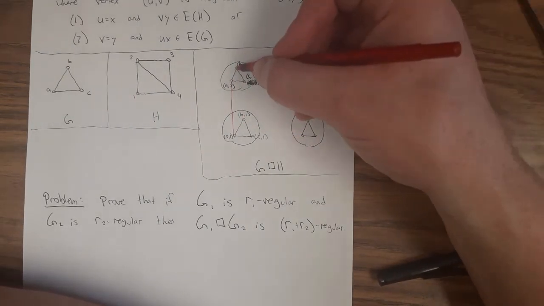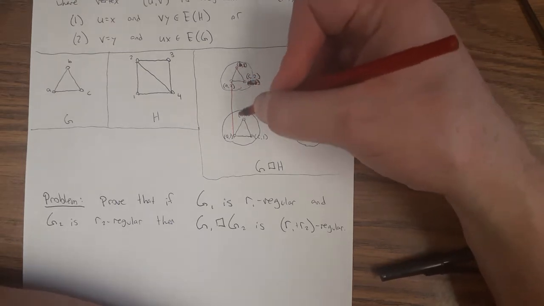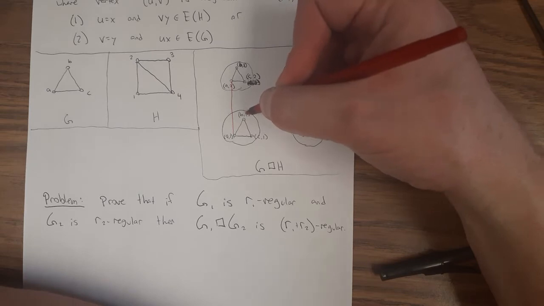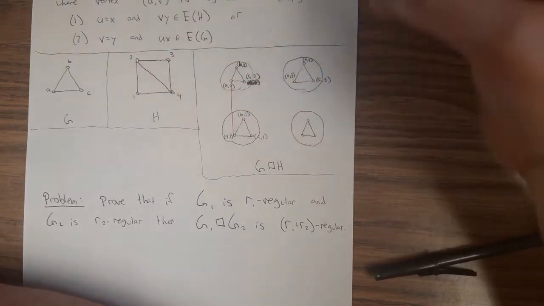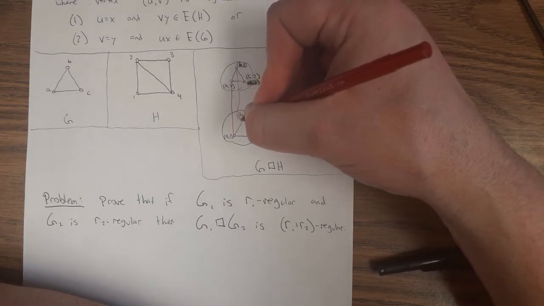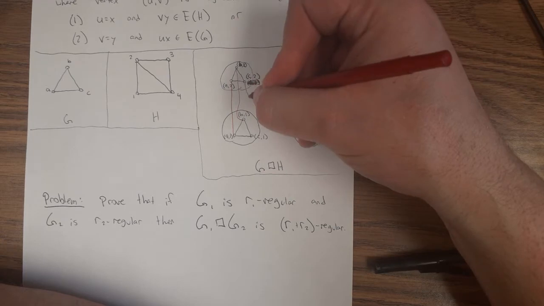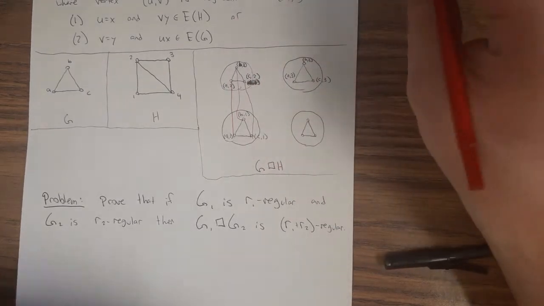Similarly, here's B2 and B1. The first coordinates are the same, and the second coordinates are 1 and 2, which are the names of adjacent vertices in H. So this vertex should be adjacent to this vertex. And then C2 is adjacent to C1 for the same reason.